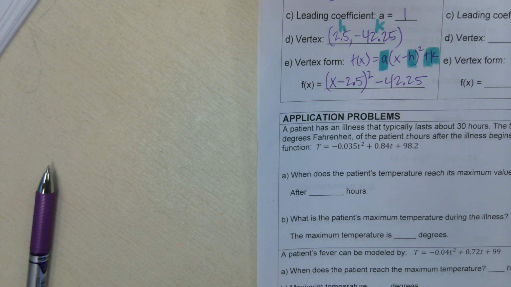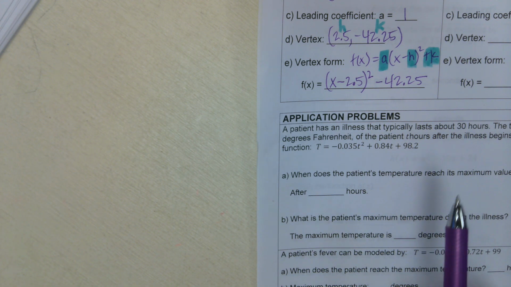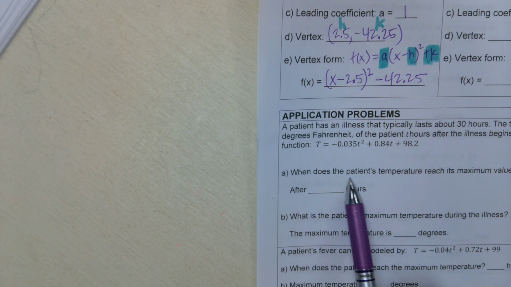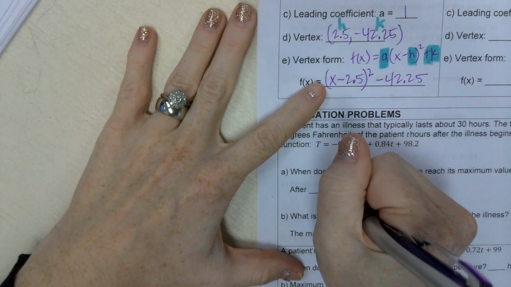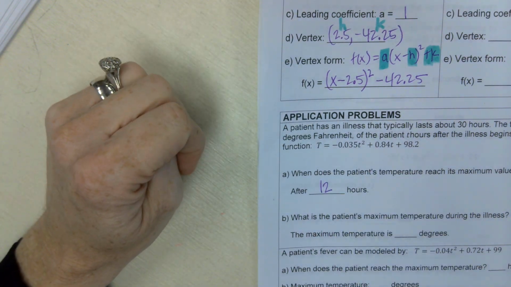All right, here is my graph that represents this illness. It says, when does the patient's temperature reach its maximum value? So, which of these coordinates am I looking for? The x. 12 hours.